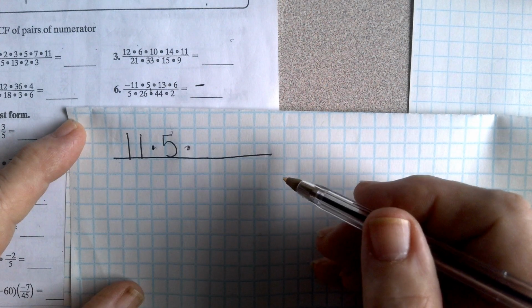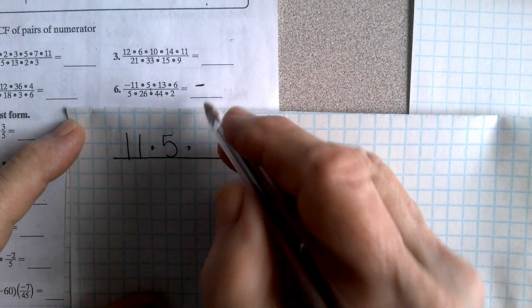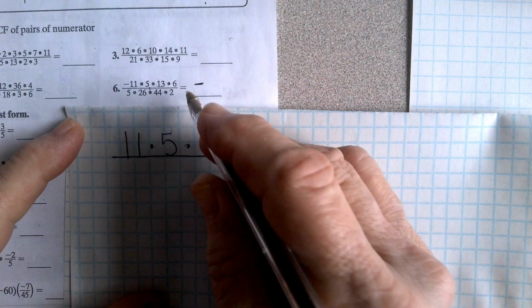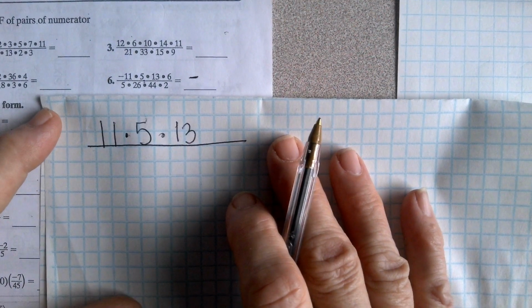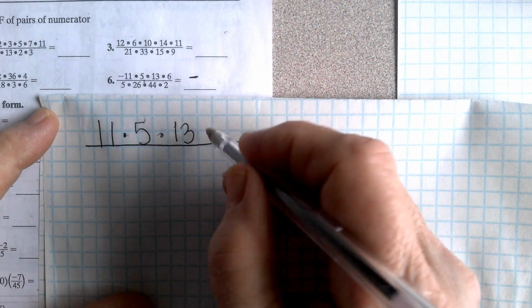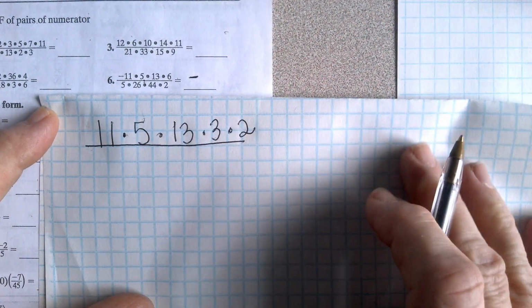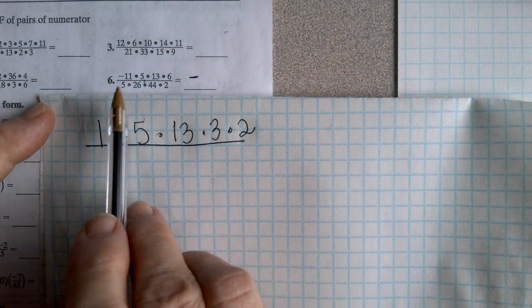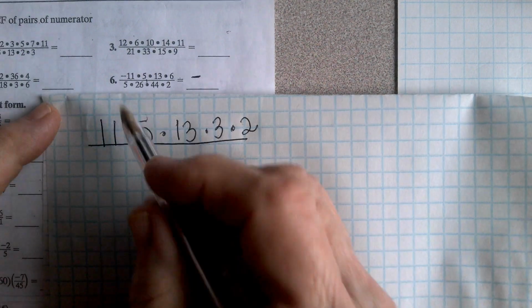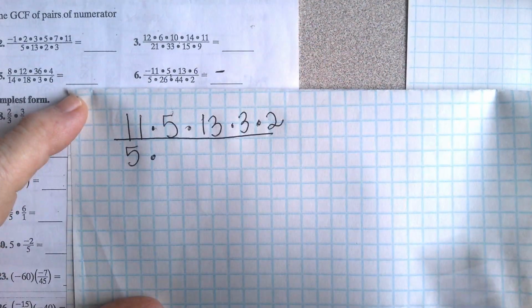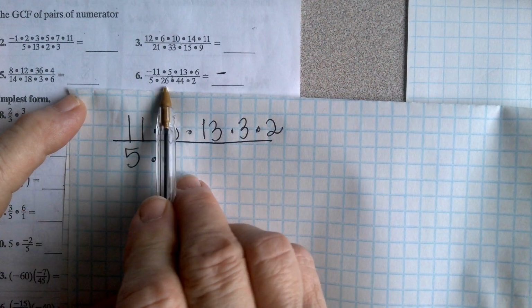Can the 13 be broken up? No. In fact, I think I see something that the 13 goes in on the bottom. And then the 6, can it be broken up? So as you're bringing it down, I can bring down that 6 as a 3 times 2. All right, then on the bottom, we have a 5 that can't be broken up, and I bet you see that that can already be canceled out.